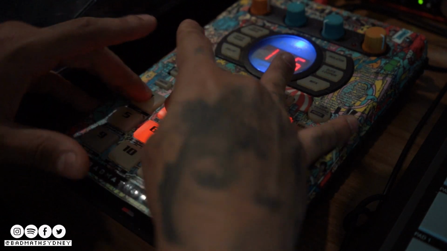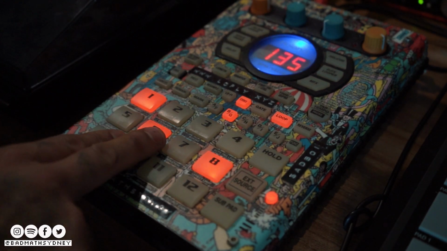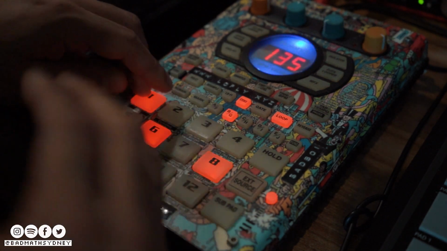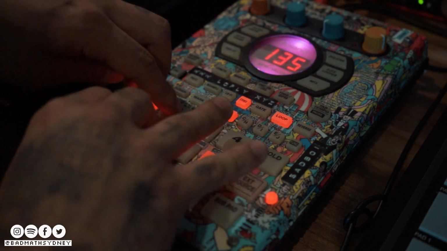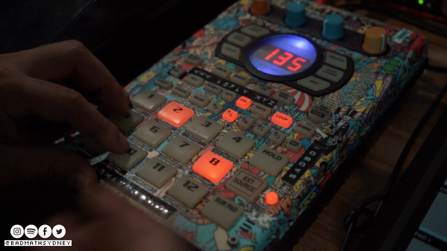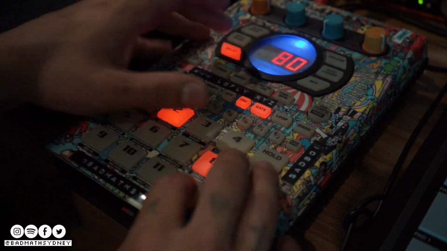Ready? As long as it's in the same key, you can mix and match with different patterns and stuff. Ready? I'll take it into this one. Ready? Now some hype is about to go down when I drop those drums back in.